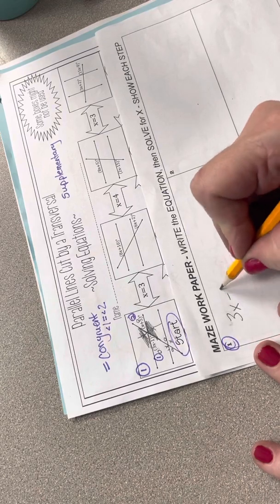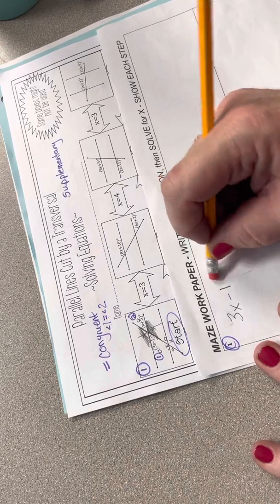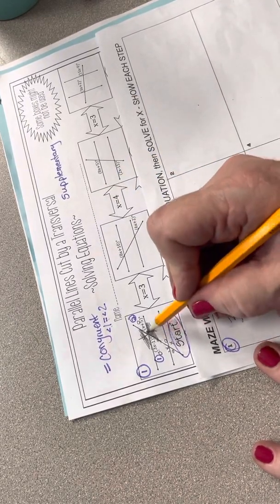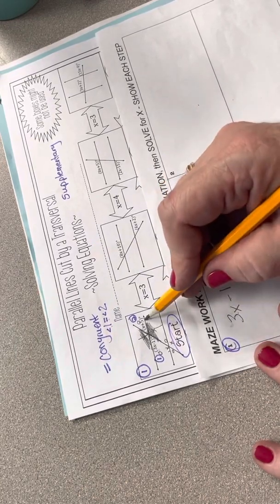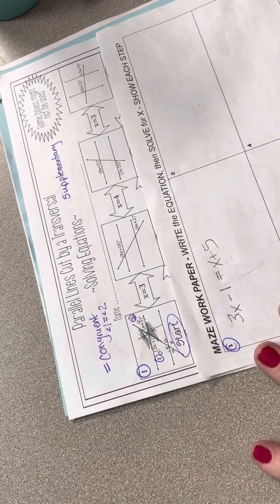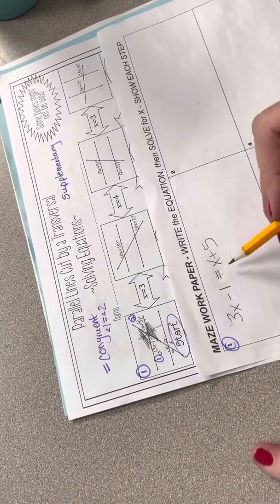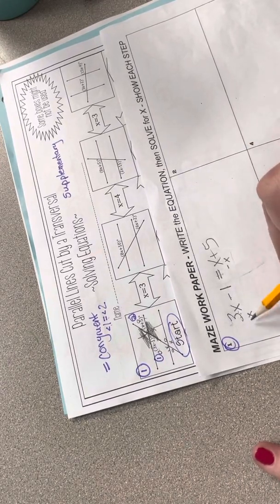3x minus 1 plus... Is angle 1? Nope, not plus. 3x minus 1 equals, these are equal to each other, equals second angle x plus 5. Then I just have a multi-step equation. I'm going to move my x over here, so I'm going to do minus x on both sides.